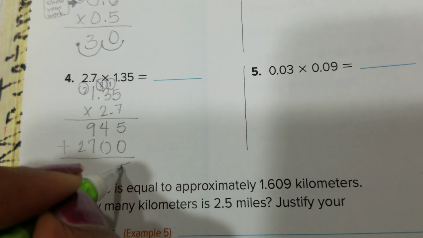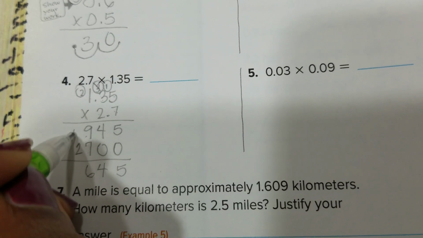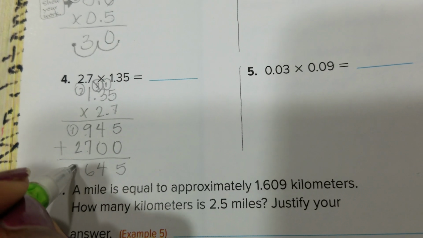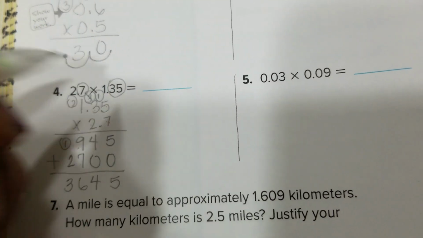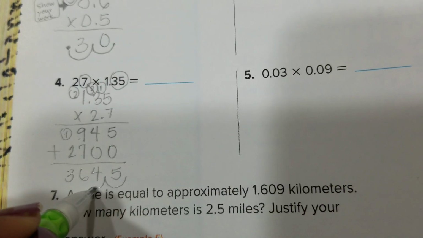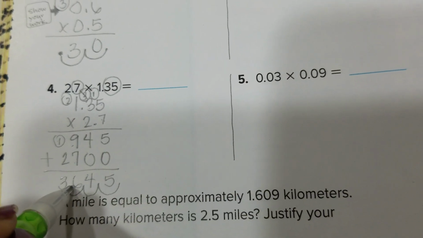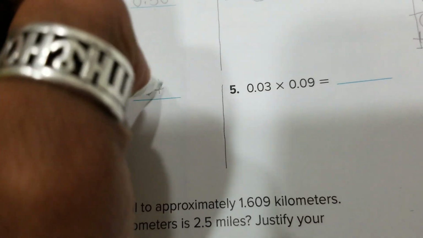Add, so 5, 4, 9 plus 7 is 16. 1 plus 2 is 3. So we need 1, 2, 3 numbers in our answer after the decimal point. So 1, 2, 3. So that's 3.645.